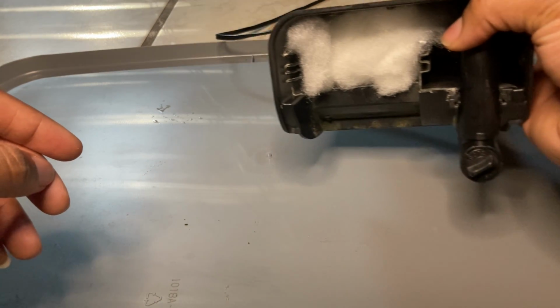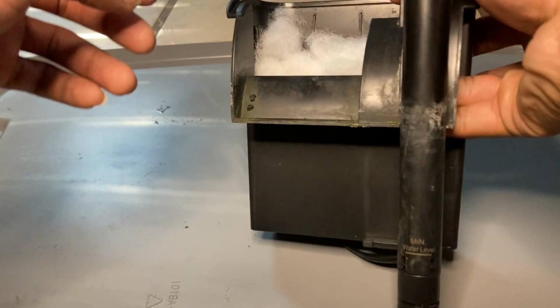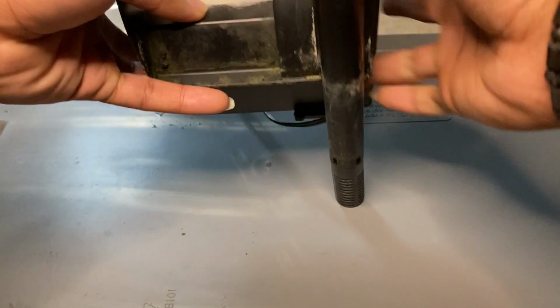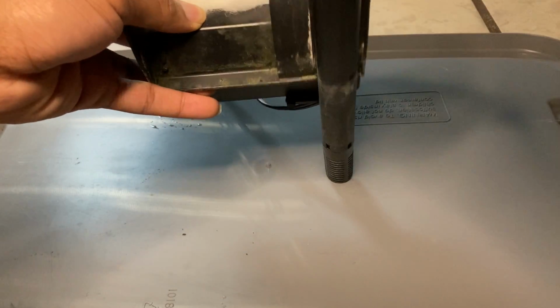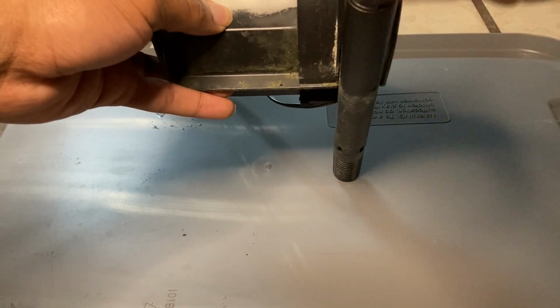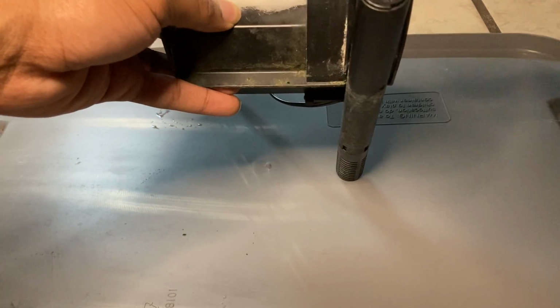Again, I just get the polyester filter floss, I dump it all in the back. It's all in here. The water goes up through the tube, back through here, any floating material, any hard materials is going to be blocked by this filter floss.